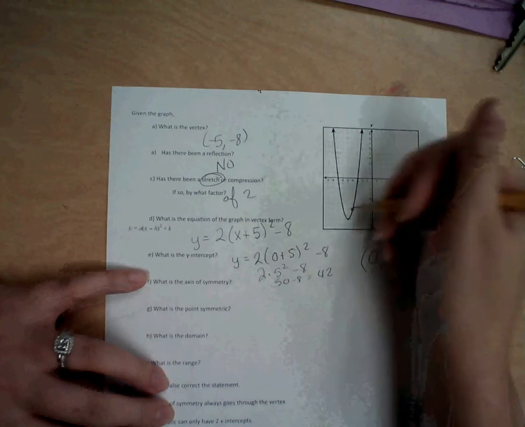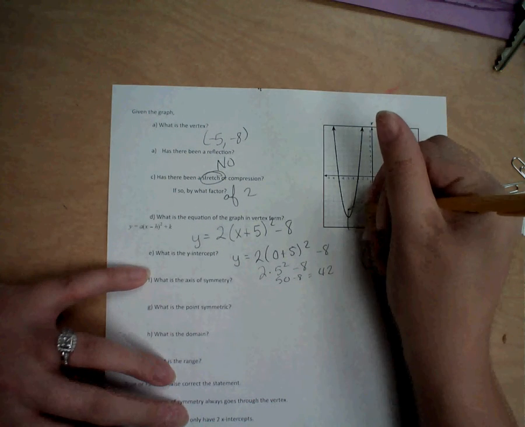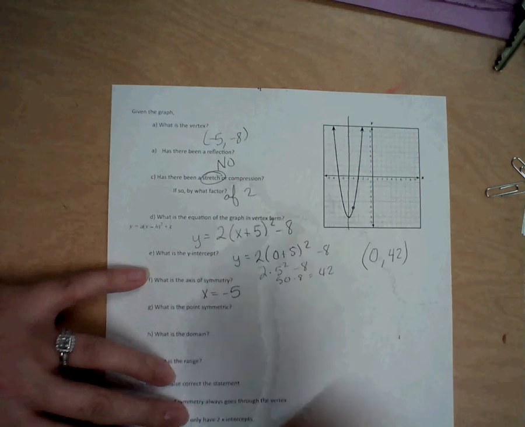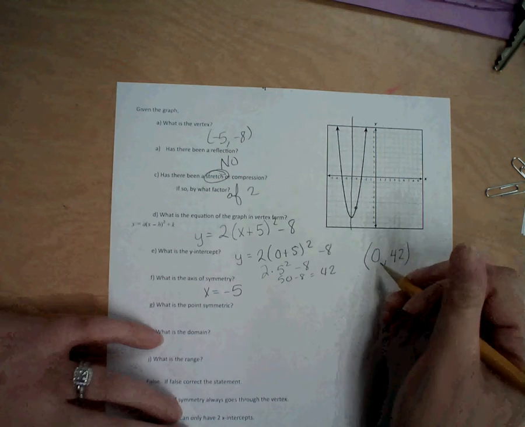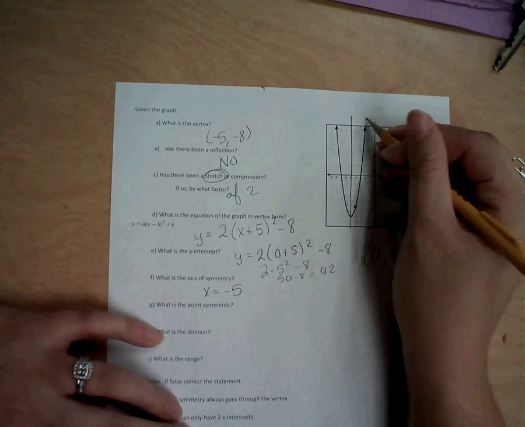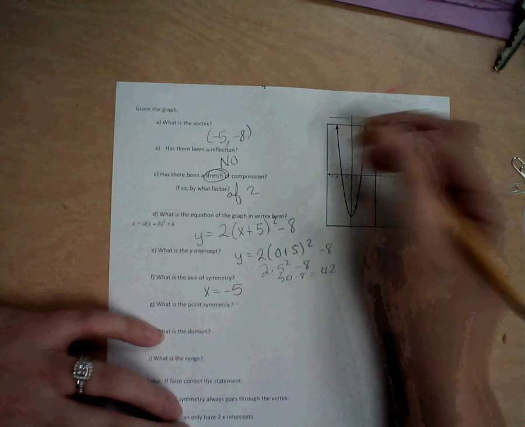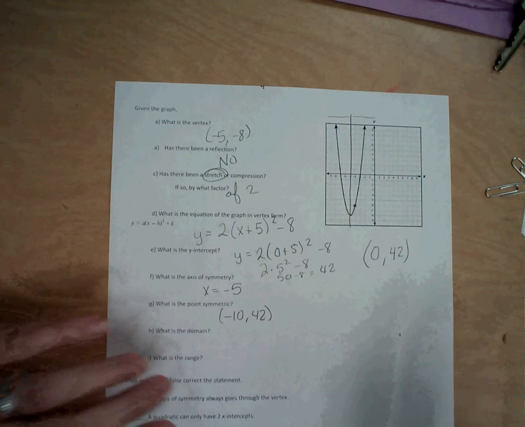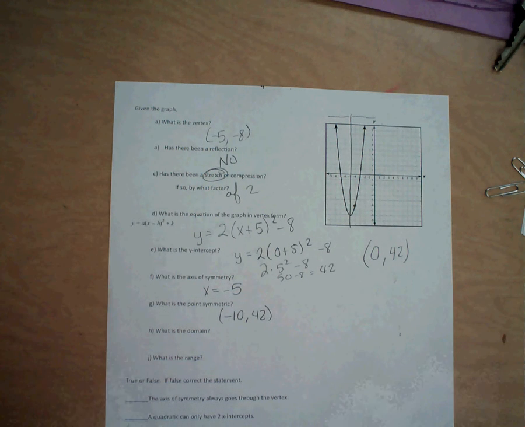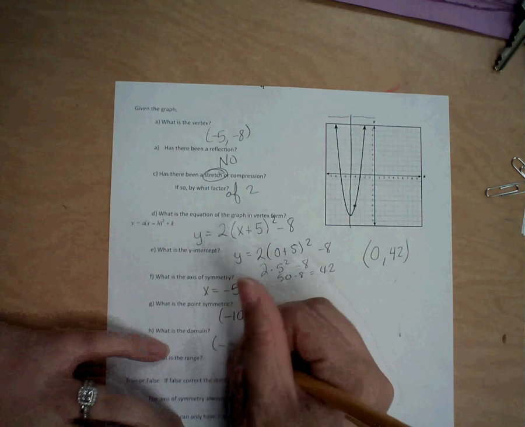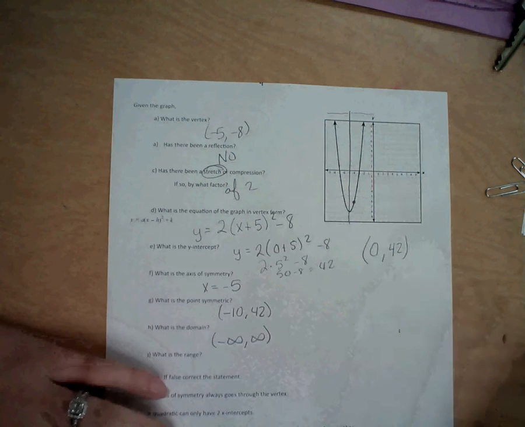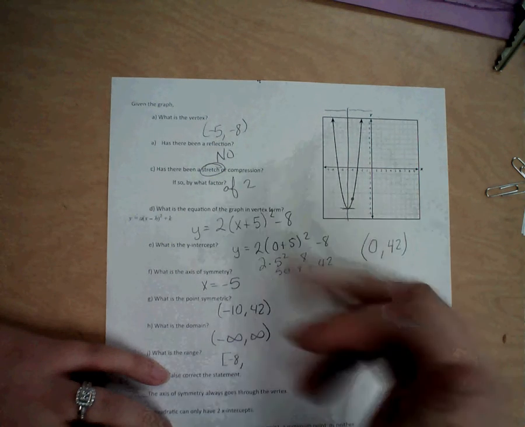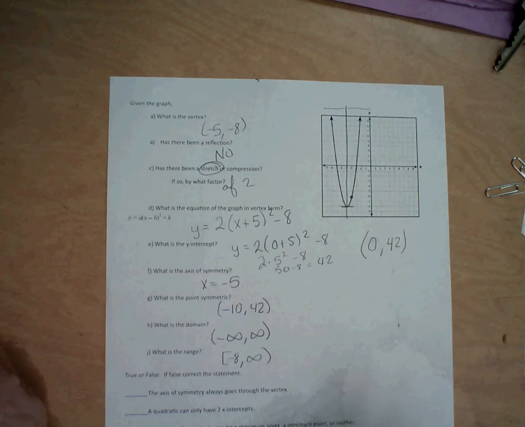The axis of symmetry is this vertical line that splits our parabola in half, so that's going to be at x is equal to -5. My point symmetric, so if 0, 42 is 5 units away here, then my point symmetric is going to be another 5 units away at -10, 42. The domain, this graph is going to go infinitely in both directions, so the domain would be from -infinity to infinity. The range, the bottom of my graph is at -8, and then the top keeps going, so -8 to infinity.